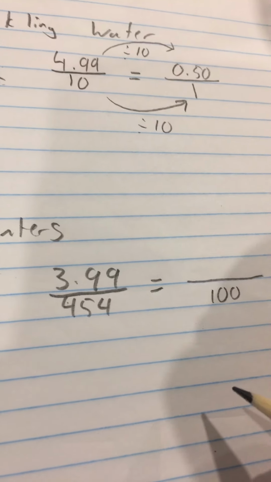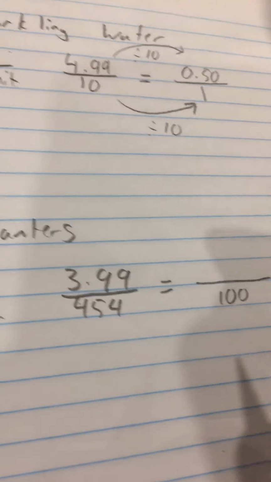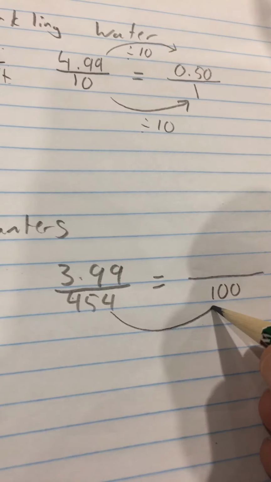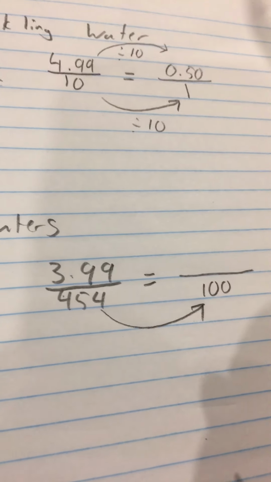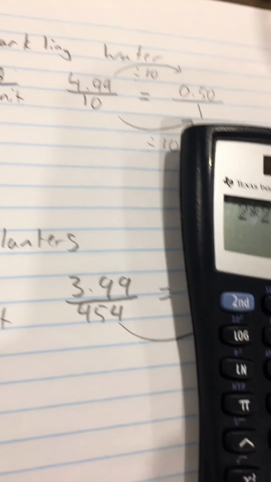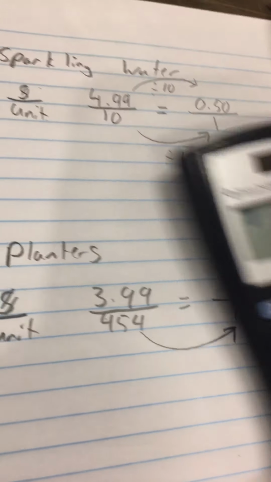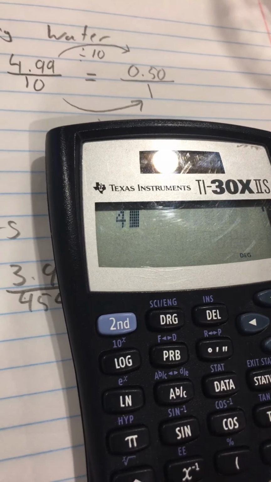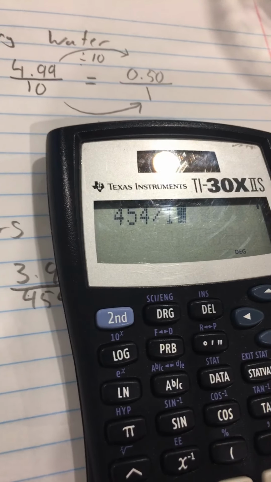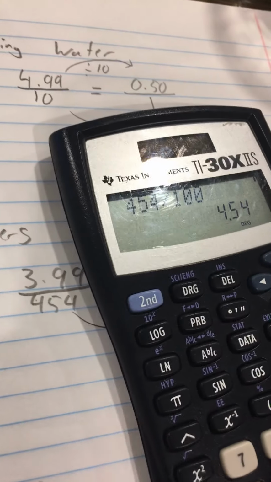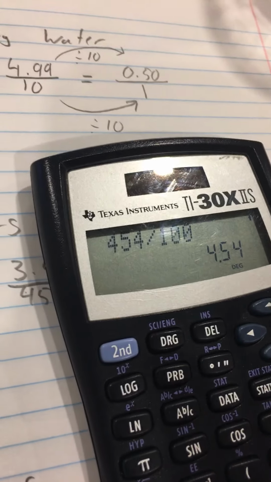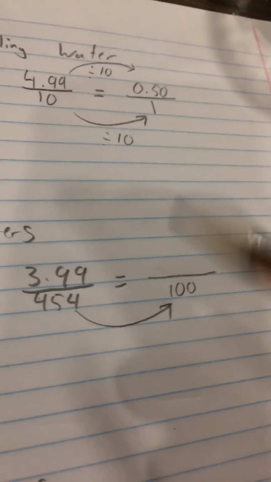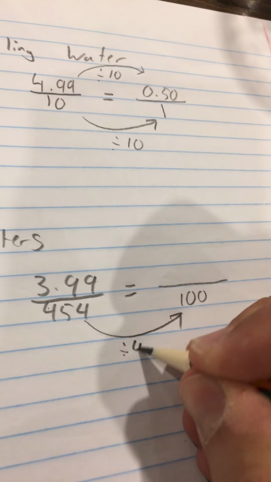So our question is, how does 454 get to 100? How does 454 get to 100? Well, if you want, grab a calculator. And if you want to find out what to divide by, just divide them. 454 divided by 100. And you're going to get, you need to divide 454 by 4.54.